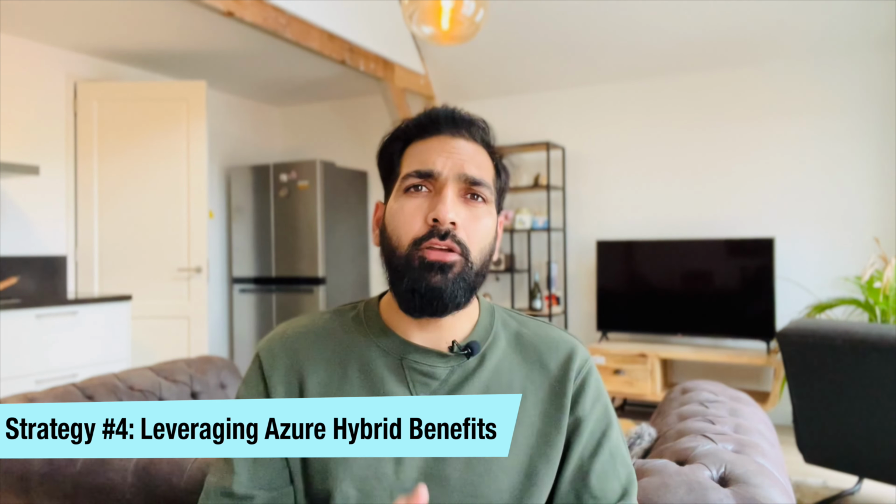In conclusion, I can definitely see that if you follow these 4 key strategies while implementing your Azure cloud infrastructure inside your organization, you can save a significant amount of money.